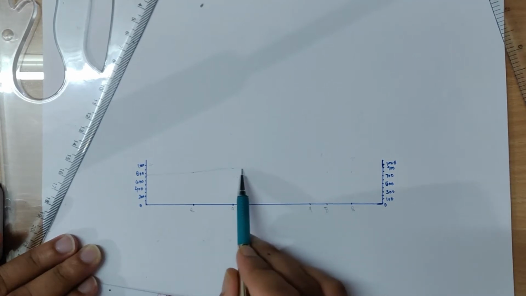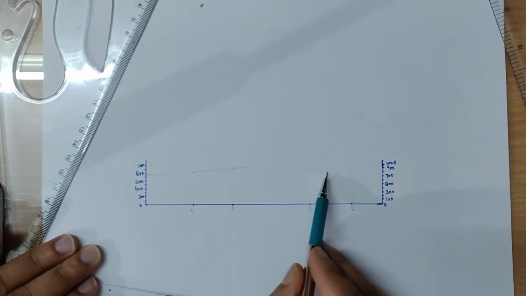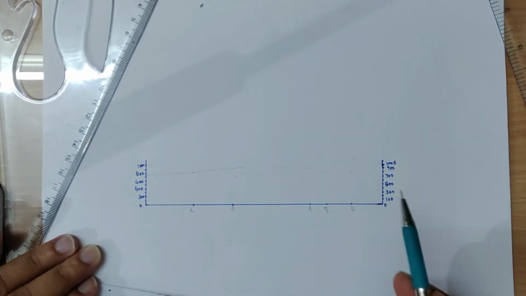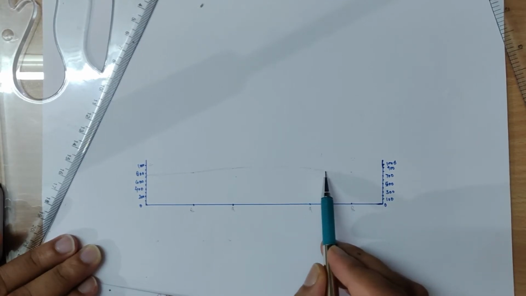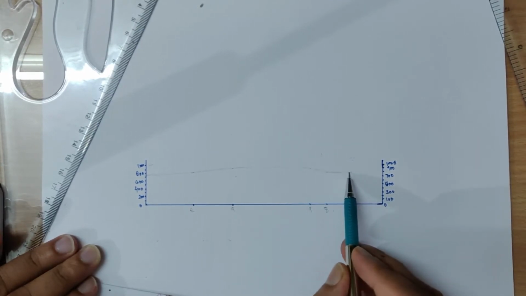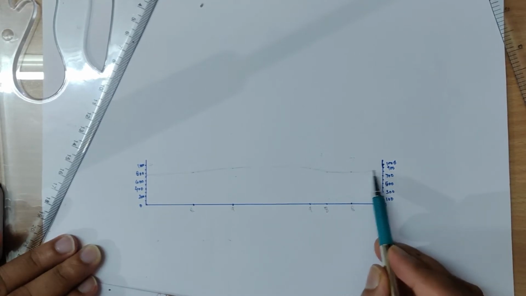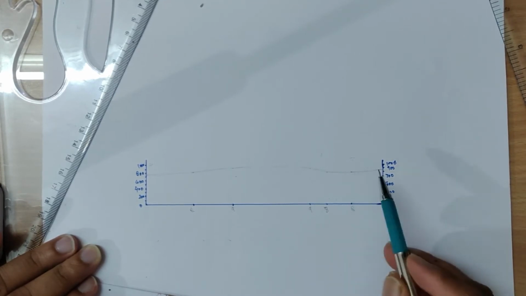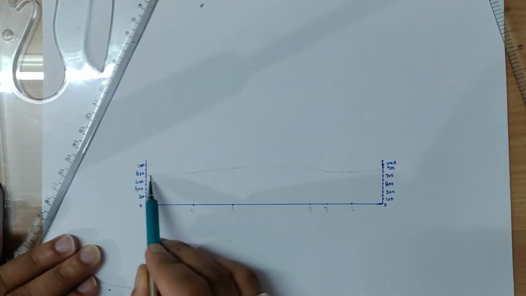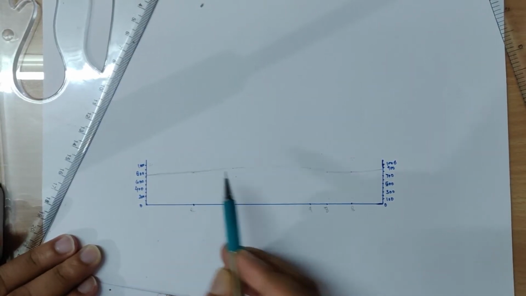Then we have again 900 over here. Then we have 800. Again, and it will go in between 800 and 900. So this is how our profile is going to look.